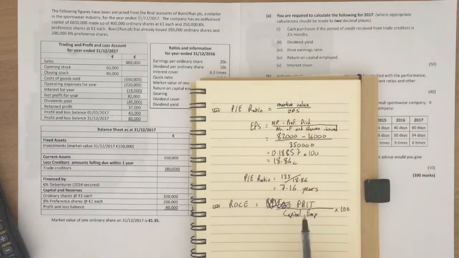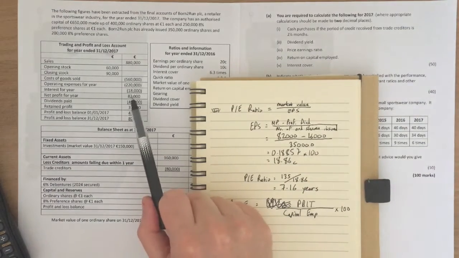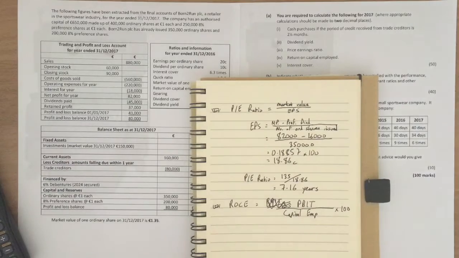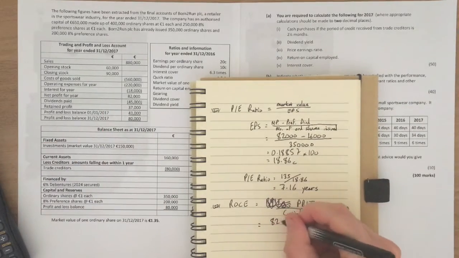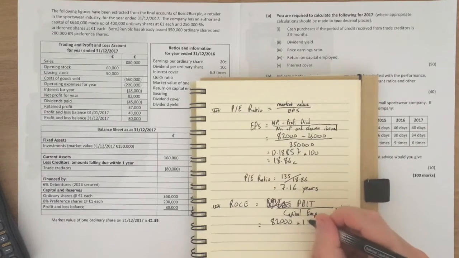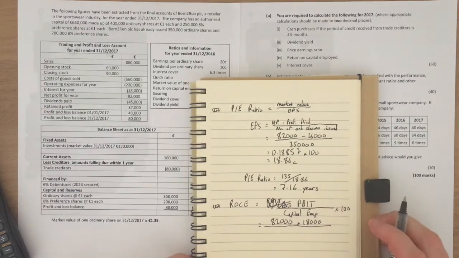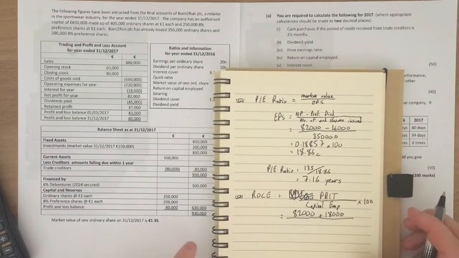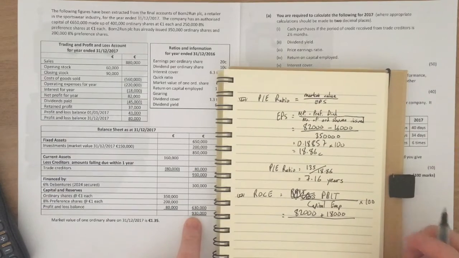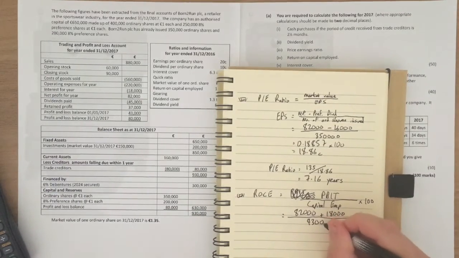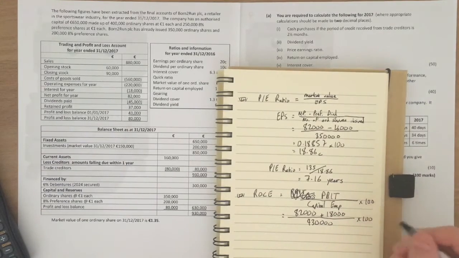Okay, so profit before interest and tax. If you go over here, you've got an 82,000 euro profit after interest has been taken away. So let's just add that interest back to get the profit before interest. So 82,000 profit after interest, add back the 18,000 interest. That's going to be over capital employed. Capital employed is the answer to your balance sheet, so your 930 down here in the financed by. And multiplied by 100. If I do that, that's going to give me 10.75%.